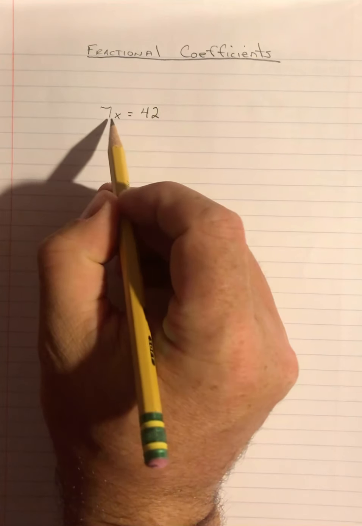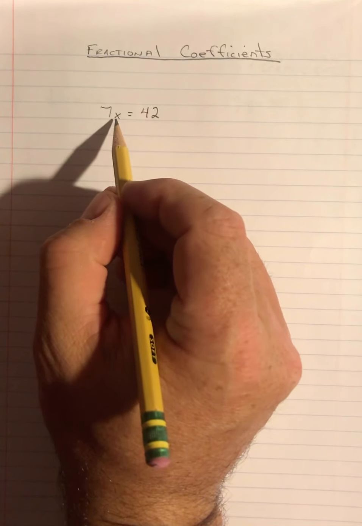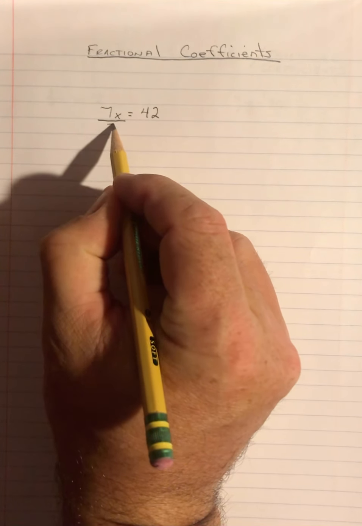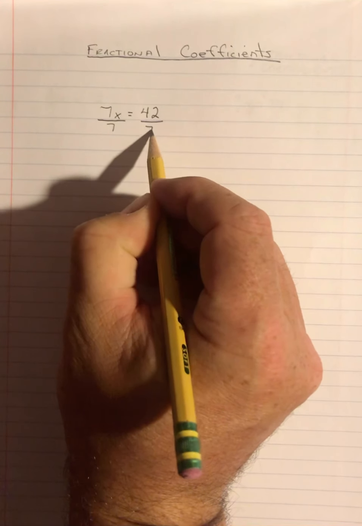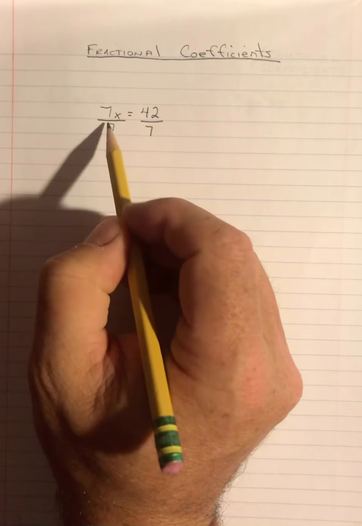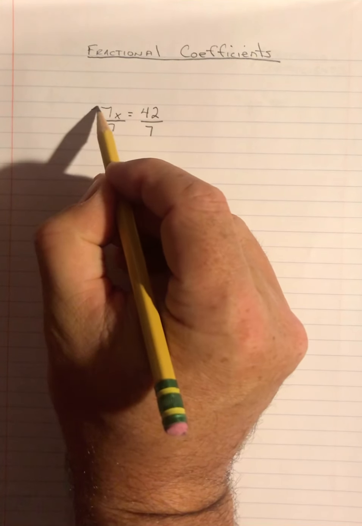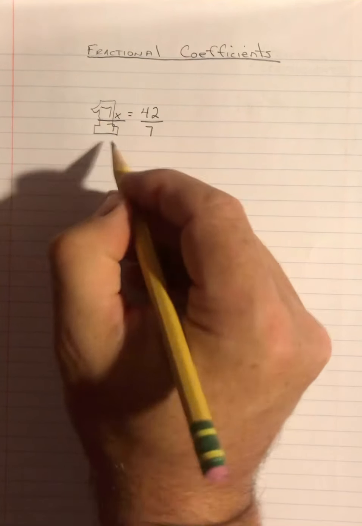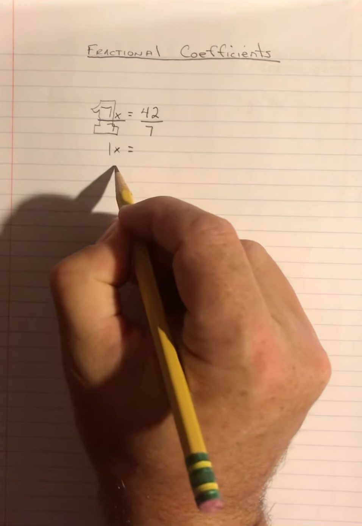Okay, so what I put down here is 7x equals 42. This is your typical one-step multiplication problem. So in this particular case, I would see that 7 was being multiplied by x. I'd ask myself, what's the opposite of multiplying? And I would divide both sides by 7. And the reason I would do that is so that these two 7s can cancel out or form a 1, if you will. Okay, and that's the same as 1x, which of course is the same as x.